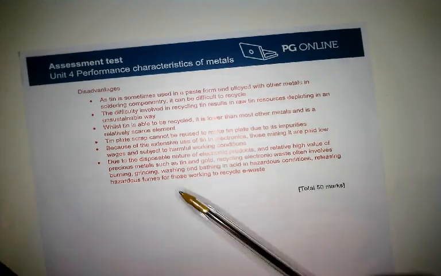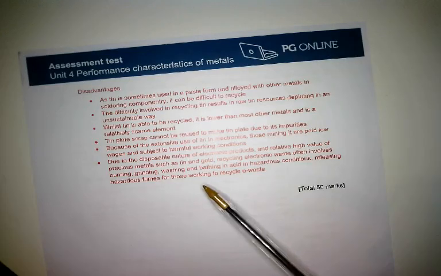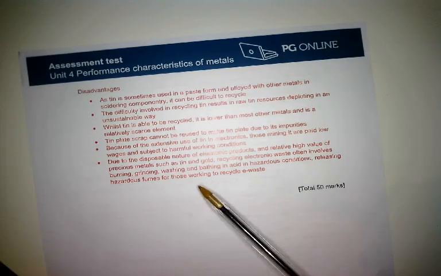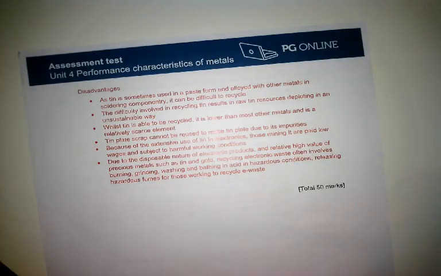Due to the disposable nature of electronic products and relatively high value of precious metals such as tin and gold, recycling electronic waste often involves burning, grinding, washing, bathing in acid in hazardous conditions, releasing hazardous fumes for those working to recycle e-waste or electronic waste. So it's not a nice way of doing things. It's not a particularly healthy way of doing things, but it's certainly something that we have to be aware of, how it's disposed of and how it's recycled.